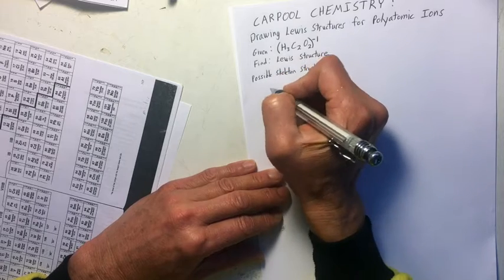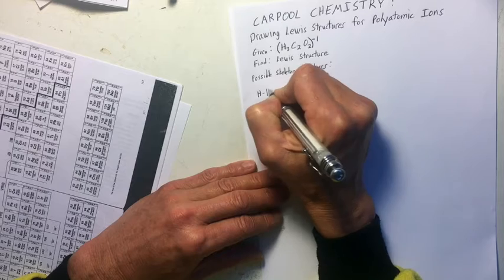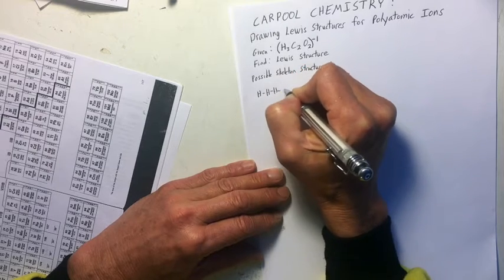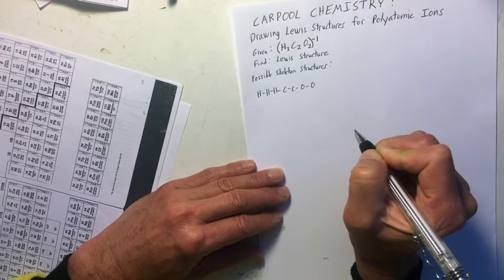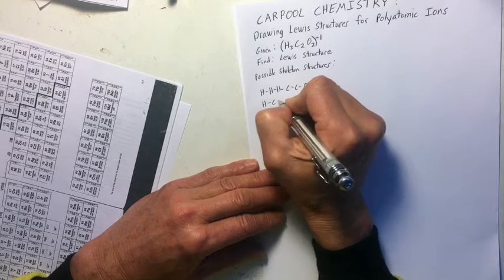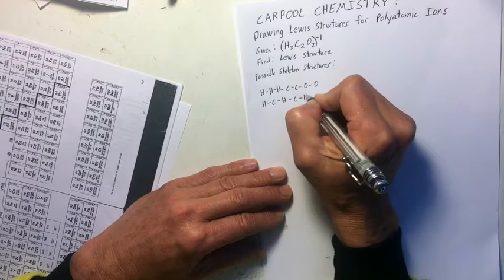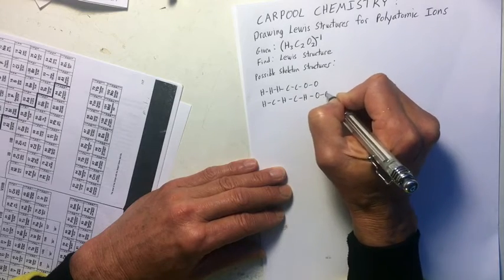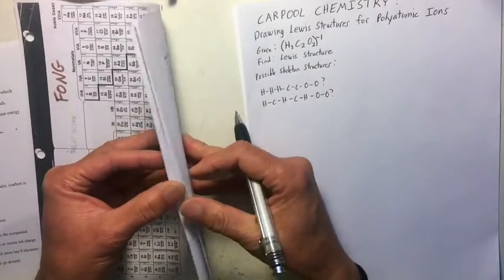Well, there's many possibilities. The simplest possibility is a straight line, H, H, H, C, C, O, O. Or you can mix and match it, H, C, H, C, H, O, O. And you could go on and on and on, and it would take you forever because there's so many permutations and combinations that you could do with this.